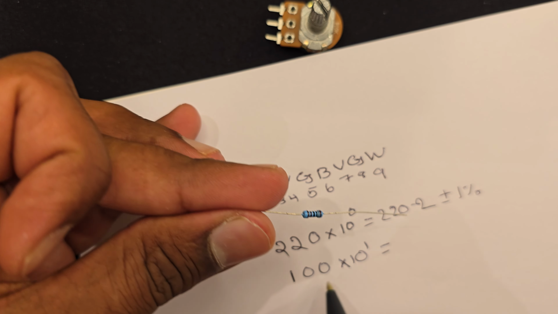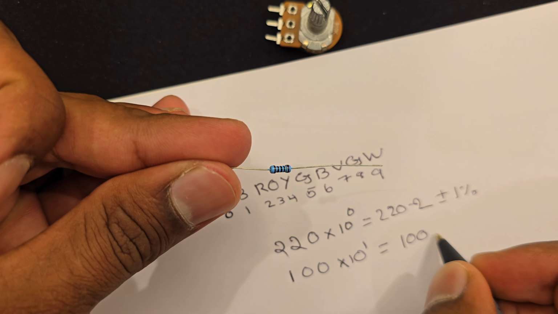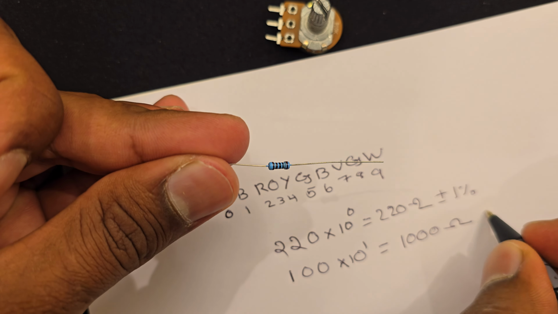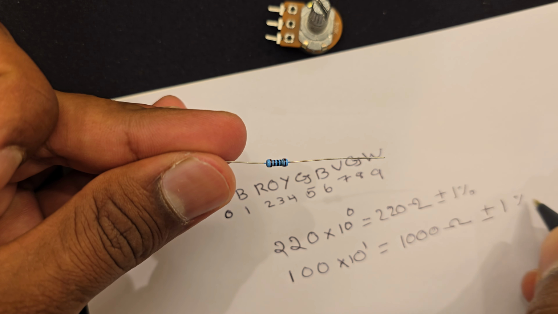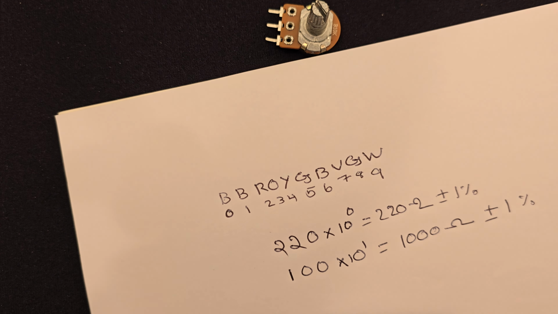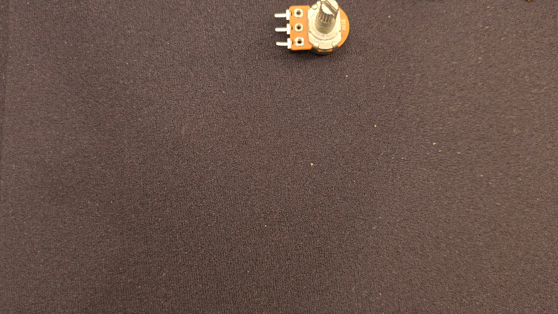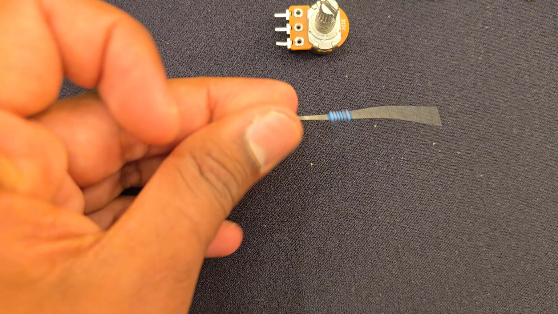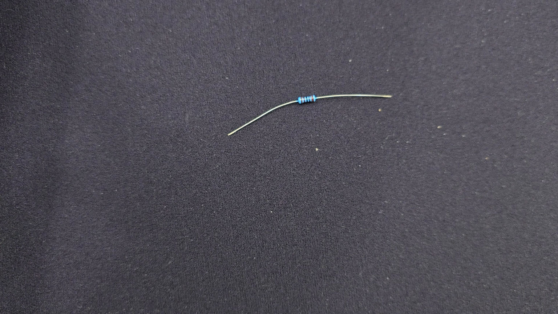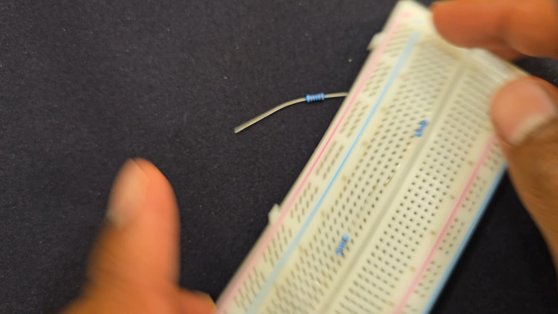So for this resistance, it is 1000 ohm plus or minus 1%. Okay, that's how we read the color code. Now I want to show you resistors in different configurations, like how they act in a circuit.